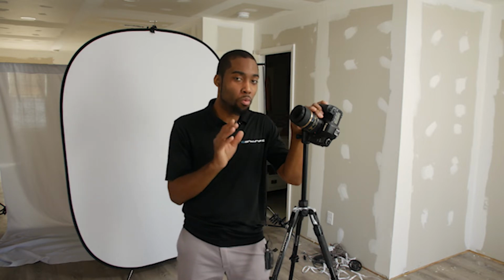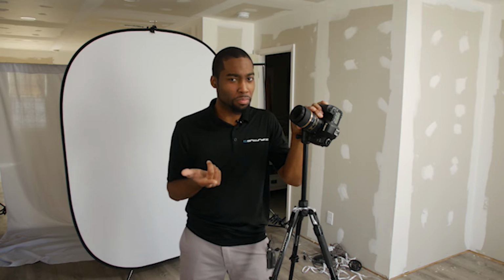You probably don't want a lens that is 50mm. You probably don't want a lens that's 60mm. You probably want to stay at that 70 and up range. Now, there is a little tolerance there. You probably don't want to go over 200mm.